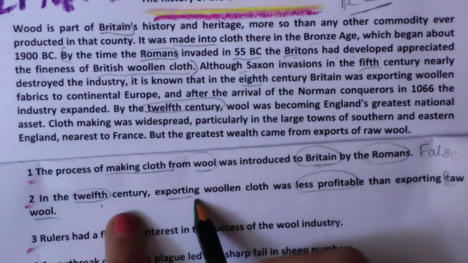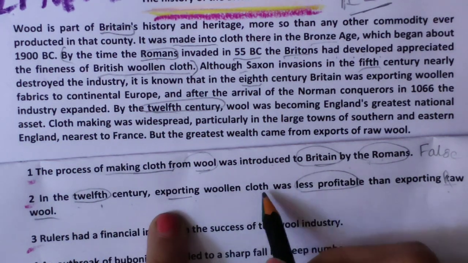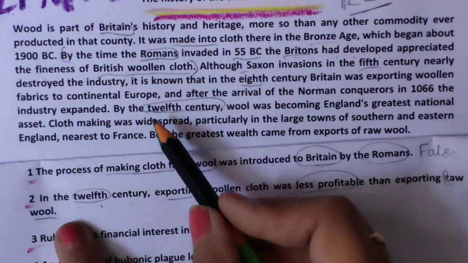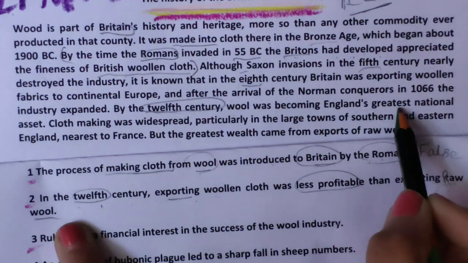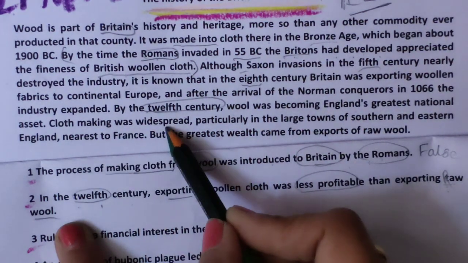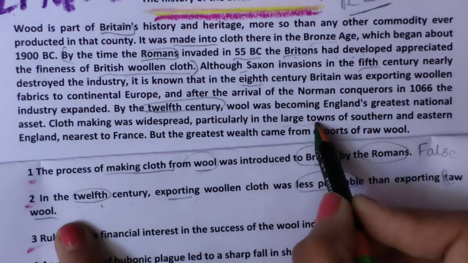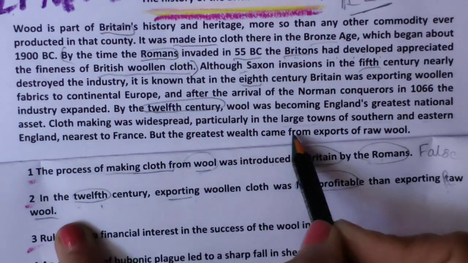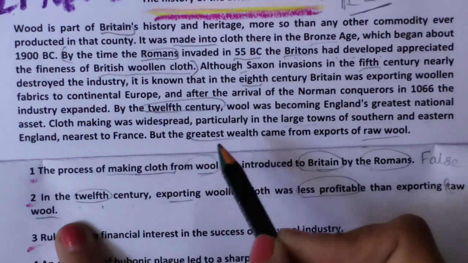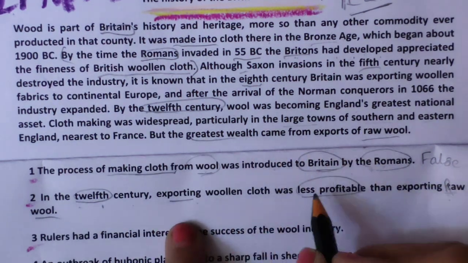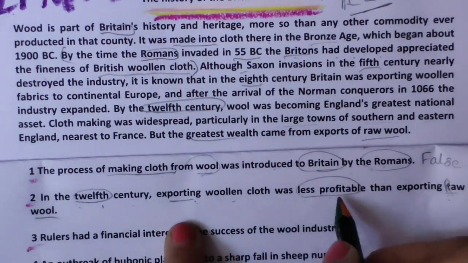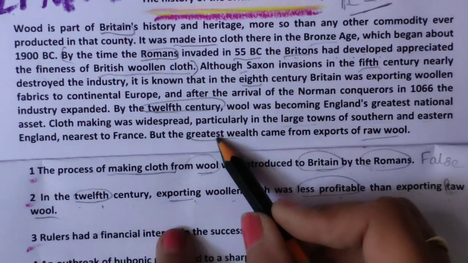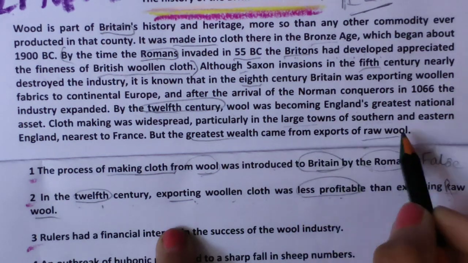Cloth making was widespread, particularly in the large towns of southern and eastern England nearest to France, but the greatest wealth came from the export of raw wool. Okay, so greatest wealth means profit. Exporting woolen cloth was less profitable than exporting raw wool. It means they are saying the greatest wealth came from the export of raw wool.